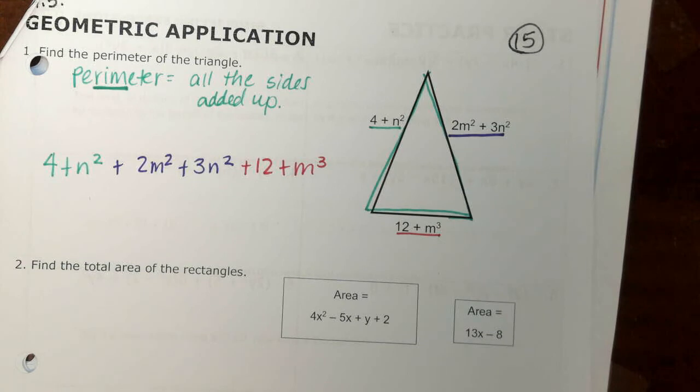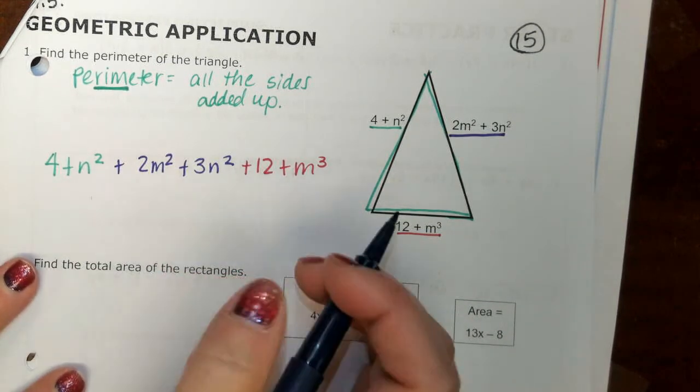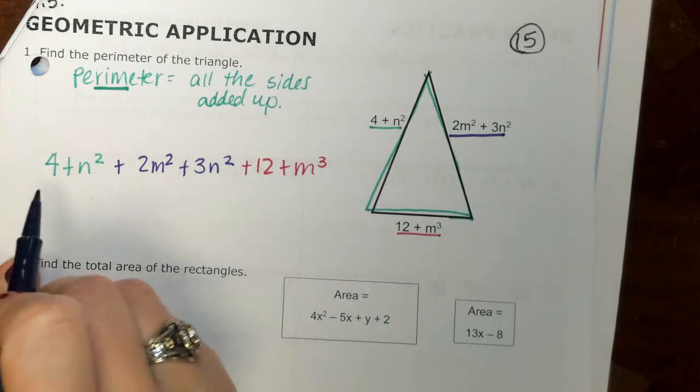Remember I said all terms have a first and a last name. Their number is their first name, and if they have a letter or a variable, that's their last name. So we're going to underline all the terms that have the same last names and group them together, and then we'll just add them up, and that will be our answer.